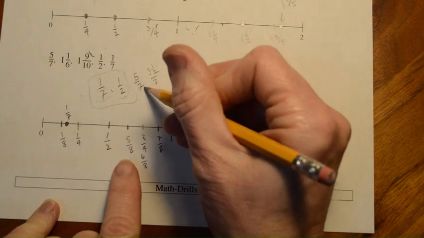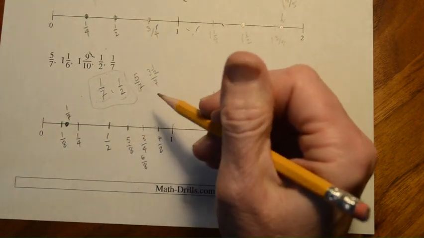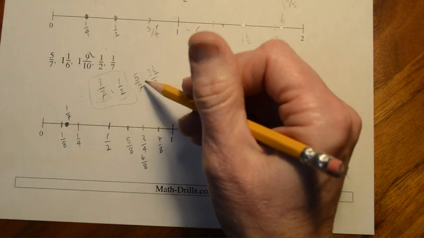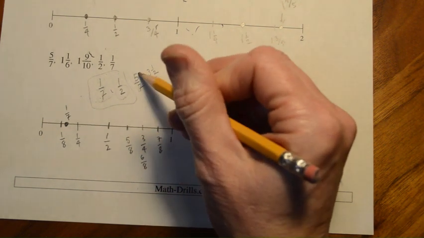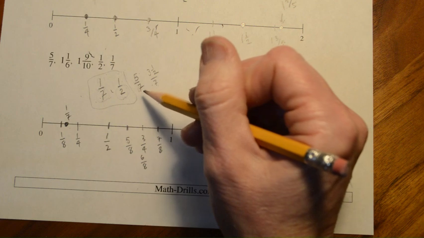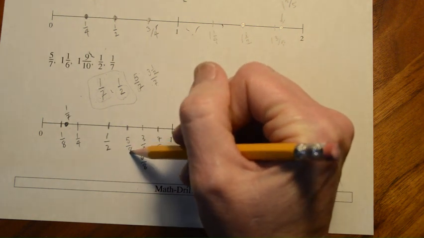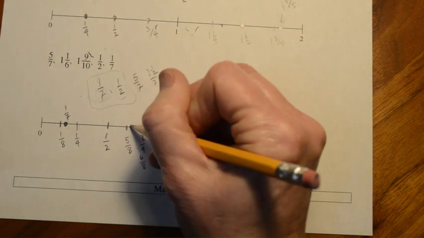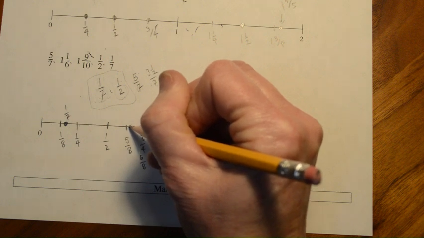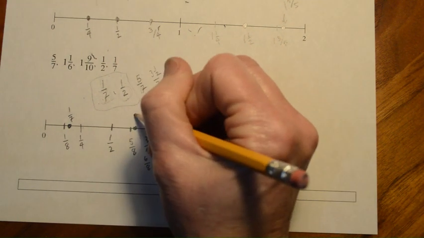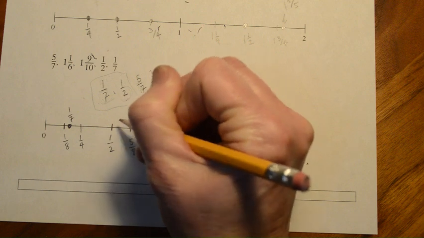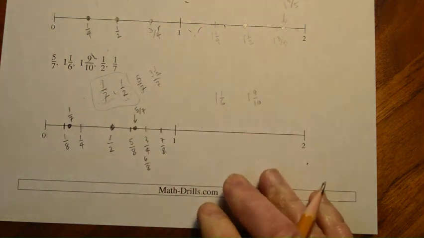All right, so if I have 5/8 versus 5/7, again, it's a little bit bigger. I still have 5 pieces here, but these pieces are smaller and these pieces are bigger. So this should fall probably right around here is my guess. That would be 5/7. And then that's 1/2.